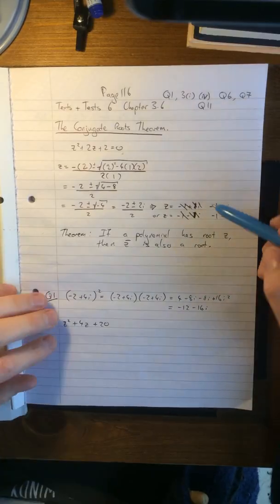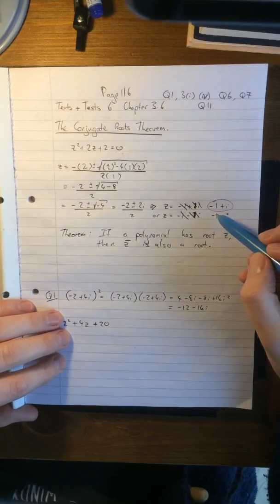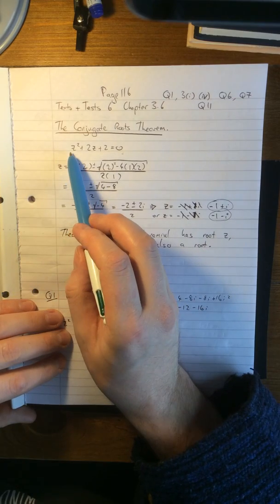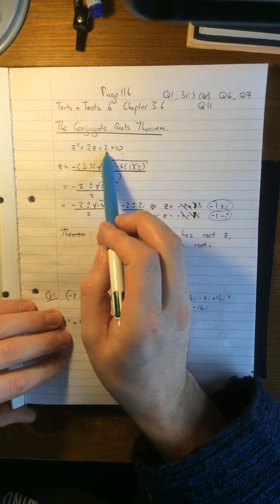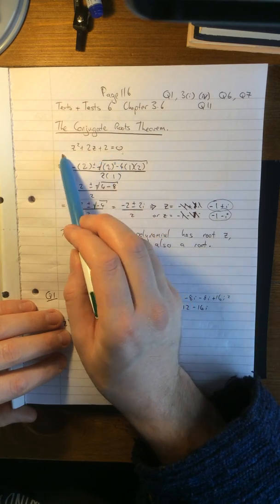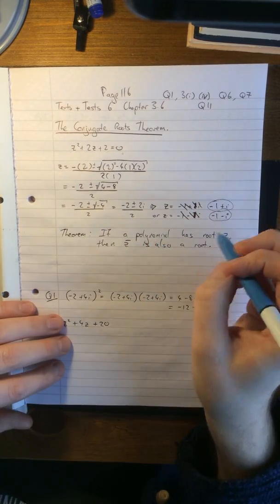It says if you have one complex number as a root, then you will also have its conjugate as a root. Now, this is only true when the coefficients of z squared, z, and the constant term all have to be real numbers. So it's only true when there's no i's cropping up anywhere in the original equation. But it's also true for any polynomial.